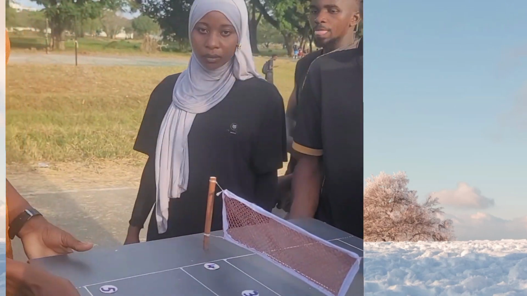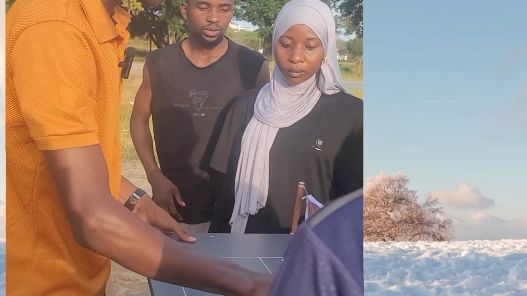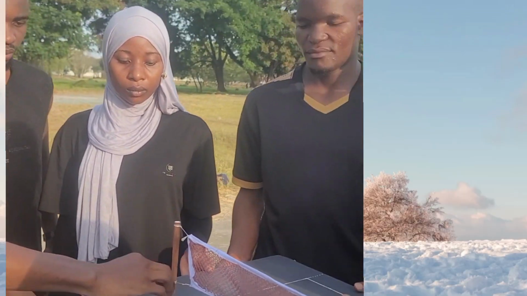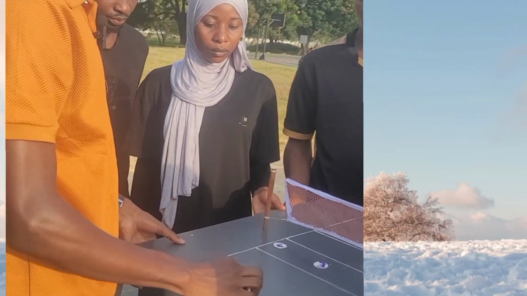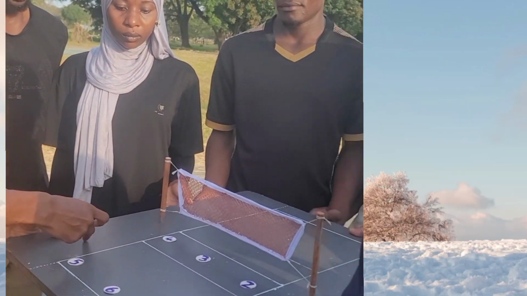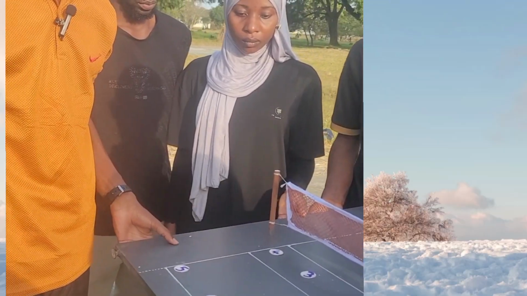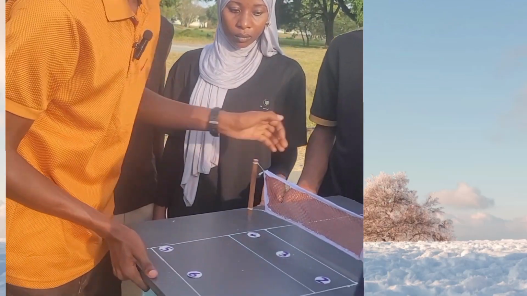As I say, number 1 the saver, number 2 the spiker, number 3 the setter, number 4 the spiker, number 5 the receiver, but also the defender. This is the defensive zone, but this is the attacking zone. Thank you. You can go.